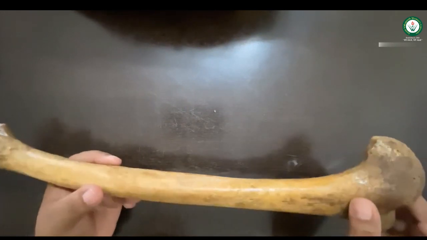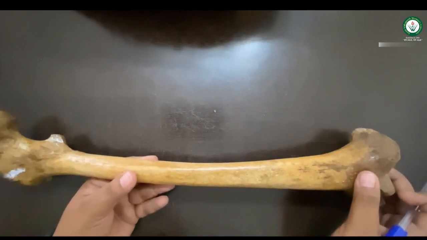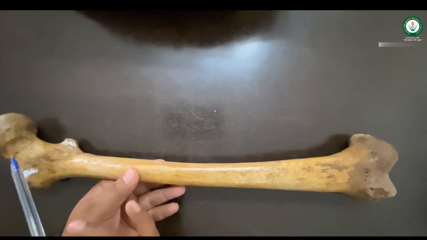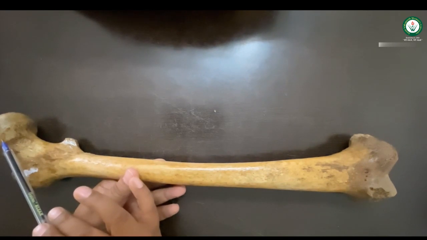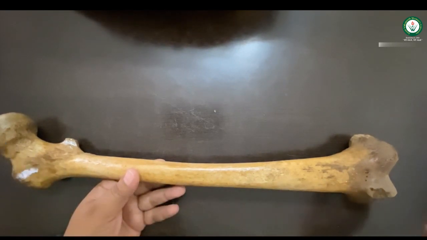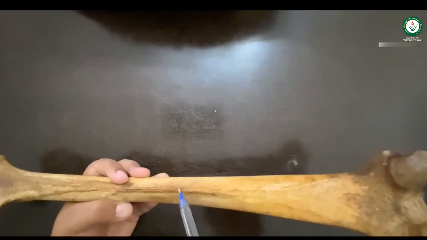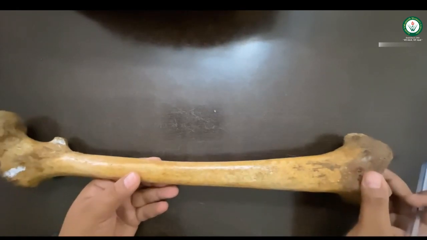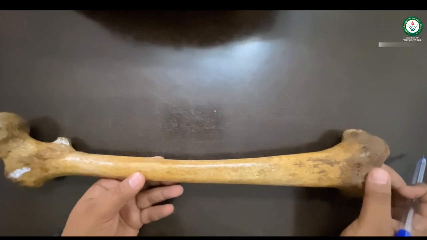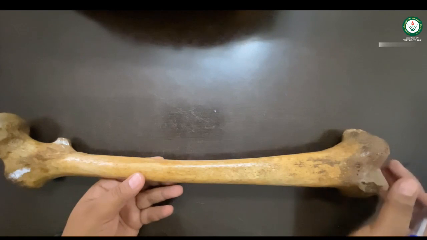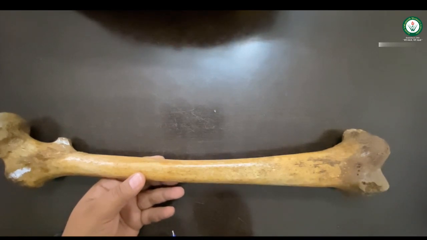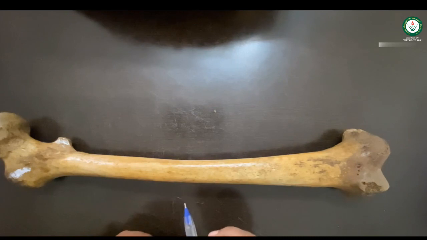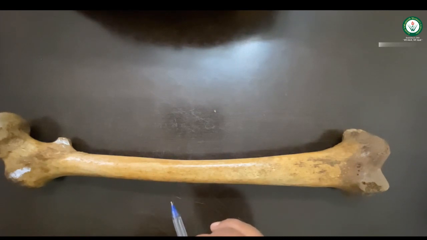So I am placing this femur like this, with the head directed medially, and the intercondylar fossa or the linea aspera facing posteriorly. So this femur belongs to the right leg. This is the femur of the right leg. So this is all about the femur, and we have studied the general features and the side determination of the bone femur.